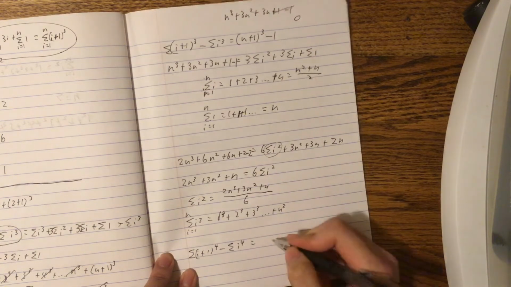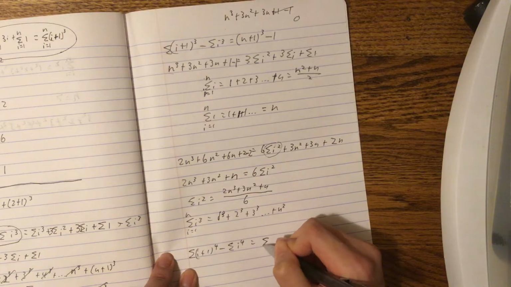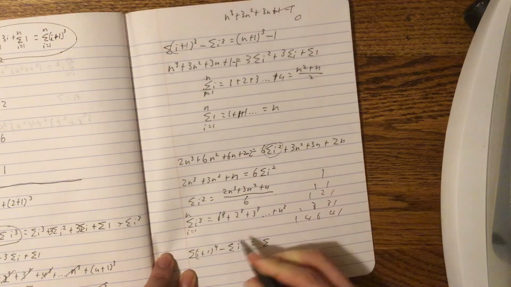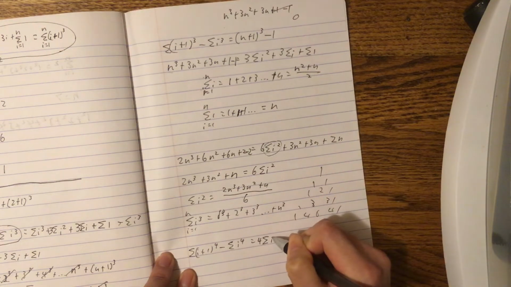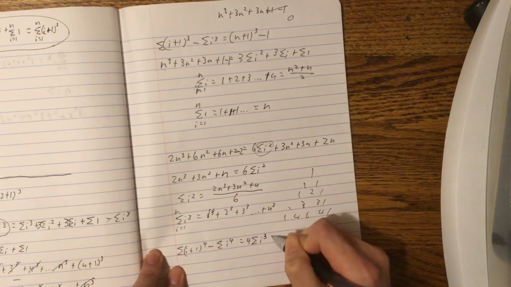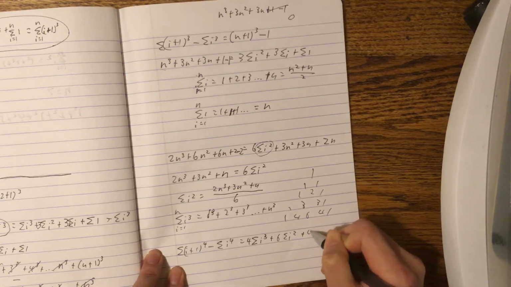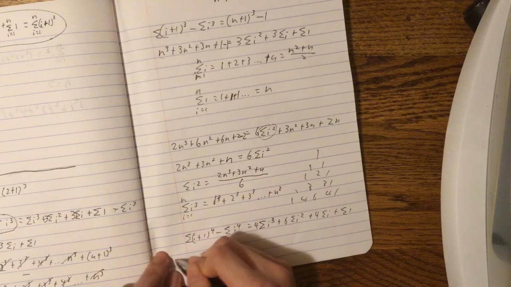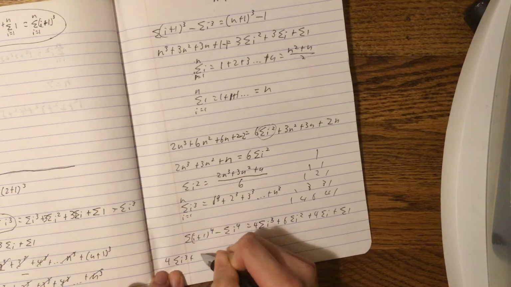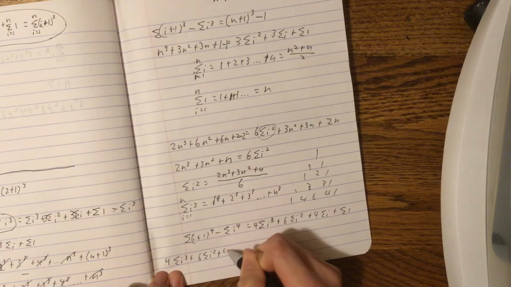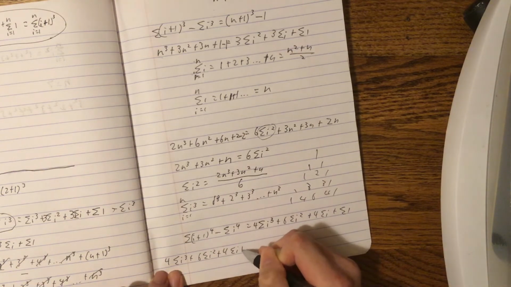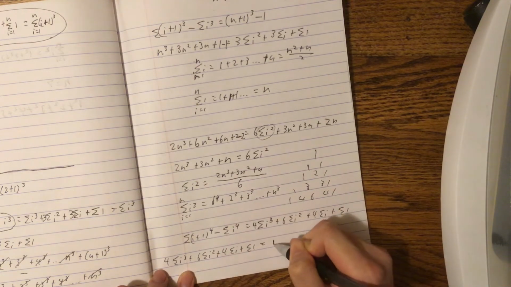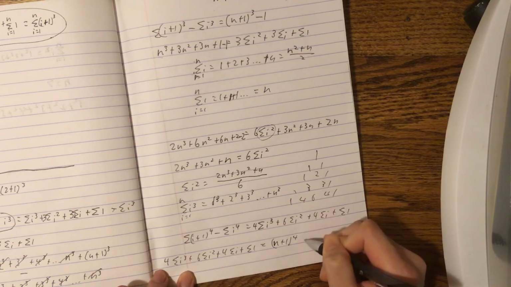Let me think here. This would be the sum of, I'm going to use Pascal's triangle. 1, 4, 6, 4, 1. So this would be 4 i cubed, I think, plus 6 i squared plus 4 i plus the sum of 1. This entire thing would equal, well, it's just n plus 1 to the 4th minus 1.